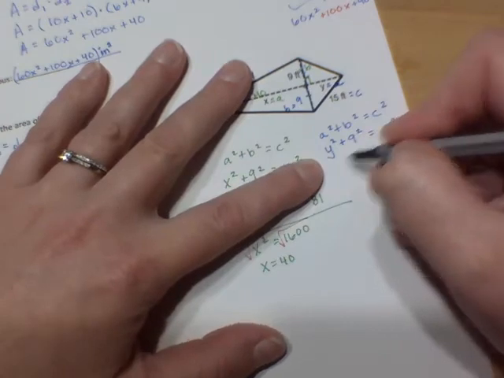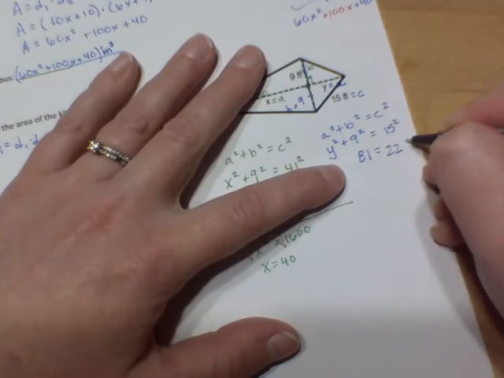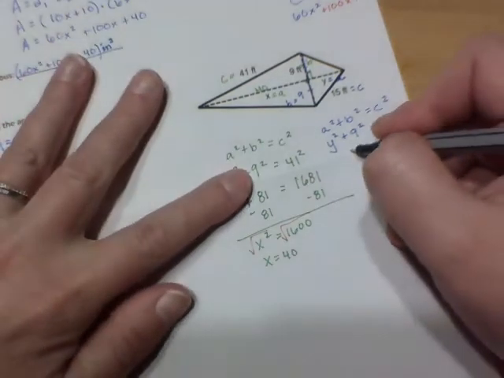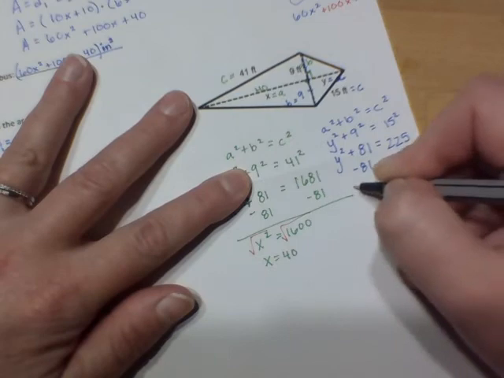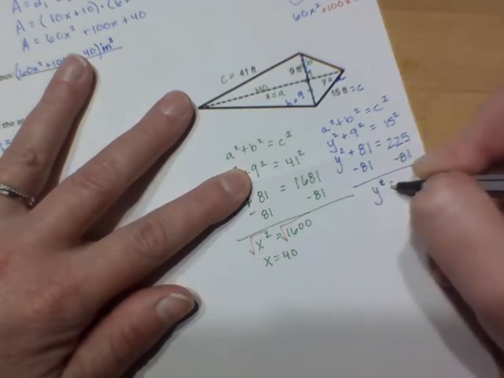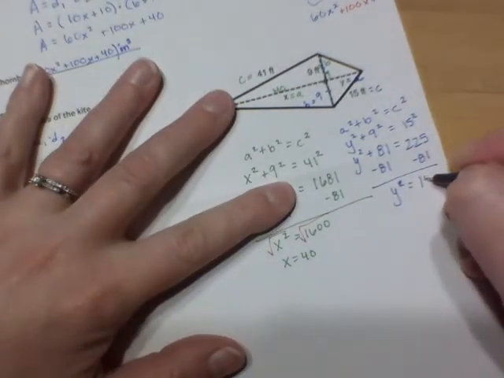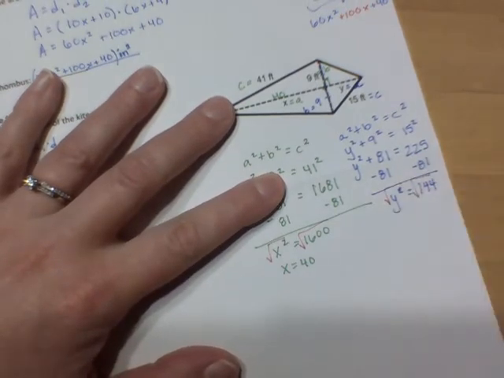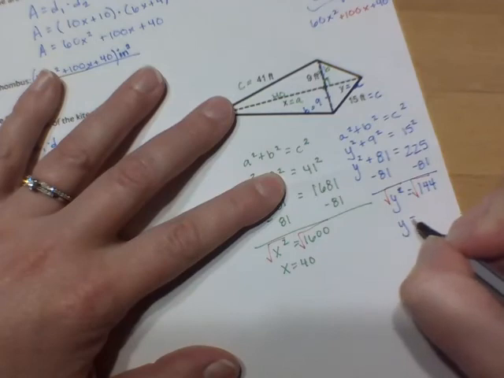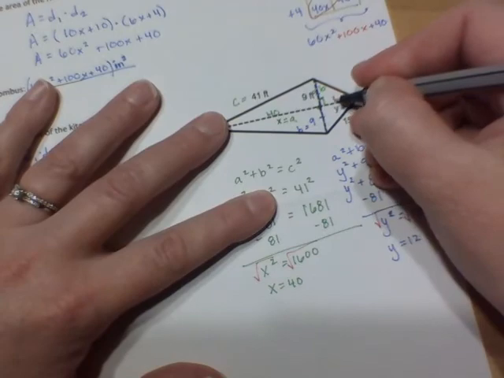So we're going to get 81 for 9 squared again. 15 squared, I believe, is 225, but I'll double check. Yep, and then we're going to subtract 81. And so y squared is going to be equal to 144, which of course is a perfect square of 12. So if we square root, we're going to get a y of 12. So now we know that y is 12.